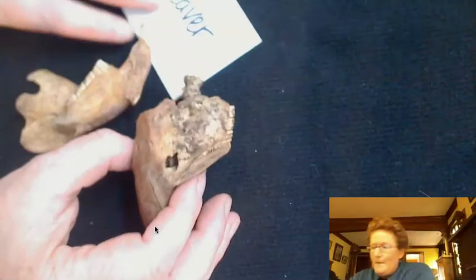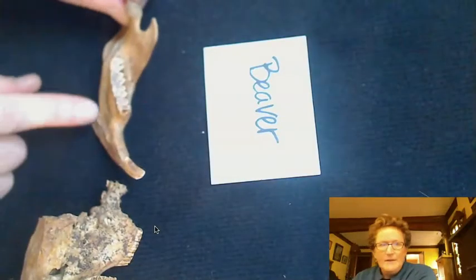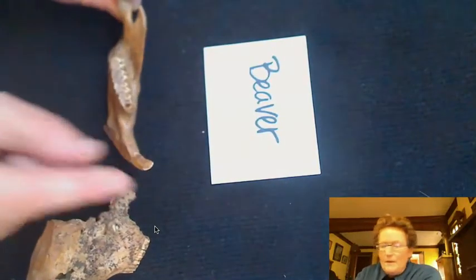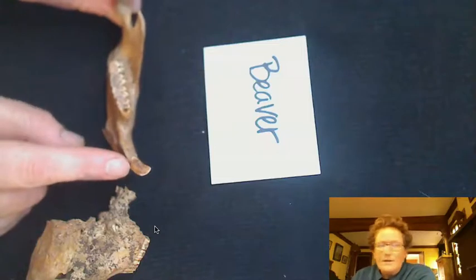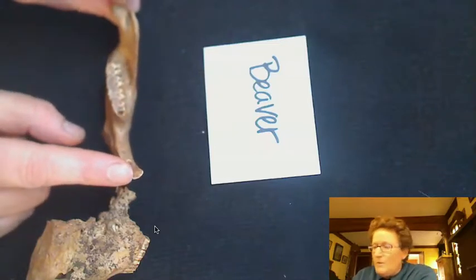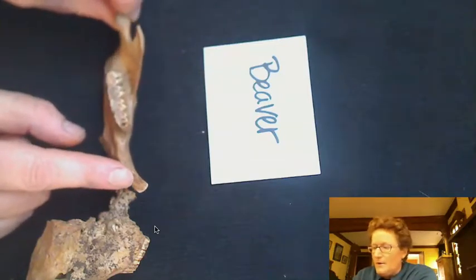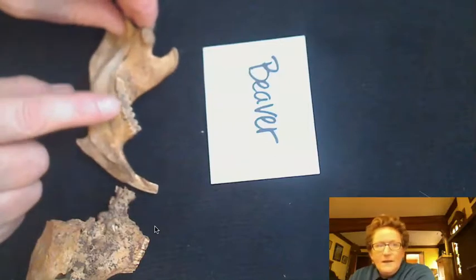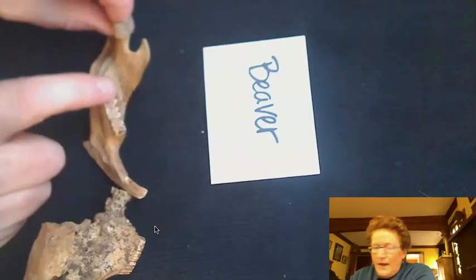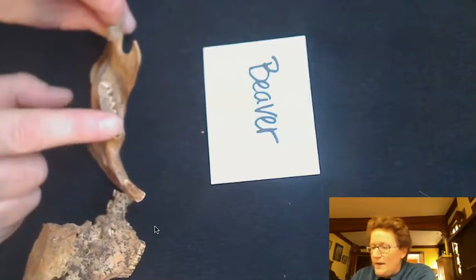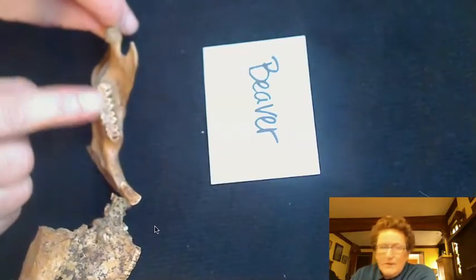Other structure function, and this is a rodent, so it's a plant eater. It has big teeth that grow out of both its jaw and its skull. They're constantly being worn down, so they're constantly growing. You can see that the teeth are like deer teeth here. They're flat and wide for grinding plants, specifically bark, which is what the beaver eats.